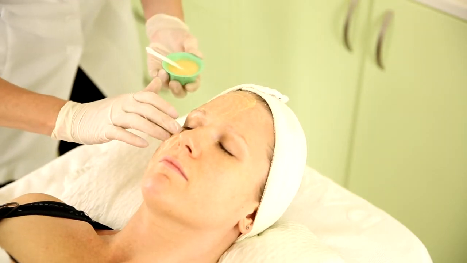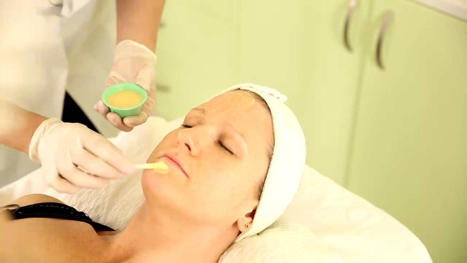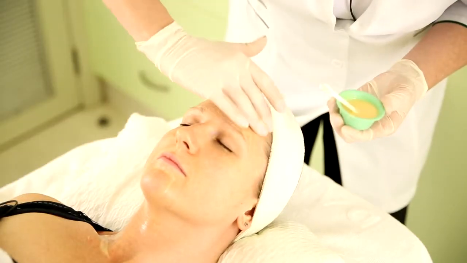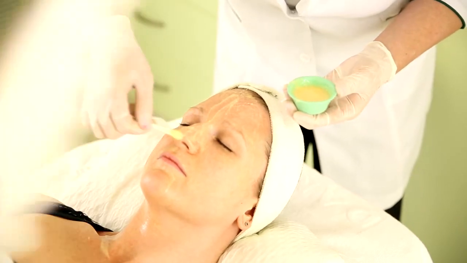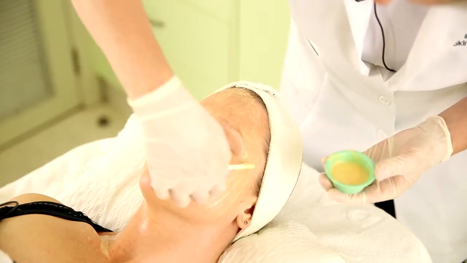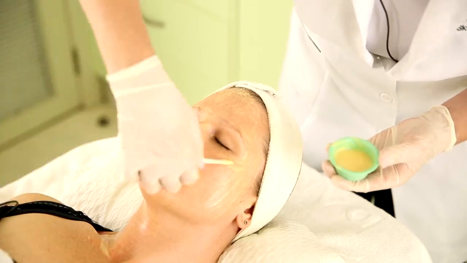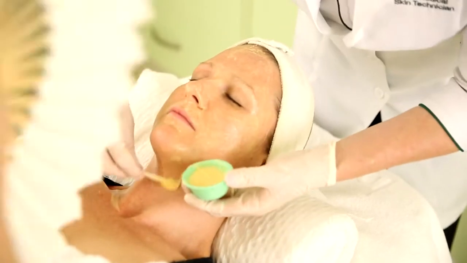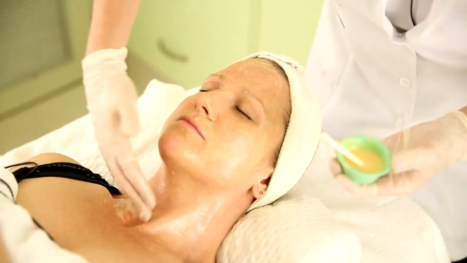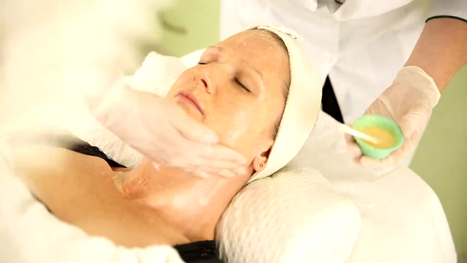Take it right up under the eye. Apply to the other side of the face in exactly the same patterning. Down on the neck. Make sure you stop and ask your client how they're feeling.